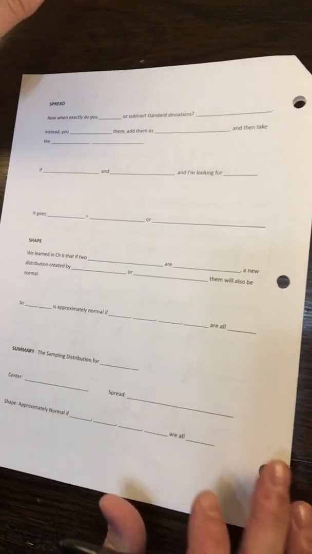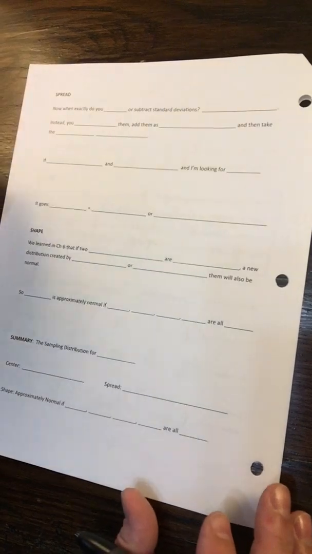Let's go to page 2. I think you guys are going to find that this chapter is pretty easy. It's going to be very repetitive of stuff you've learned before.